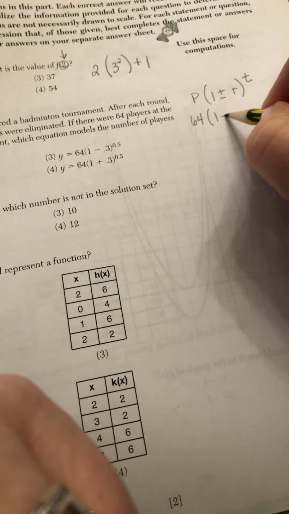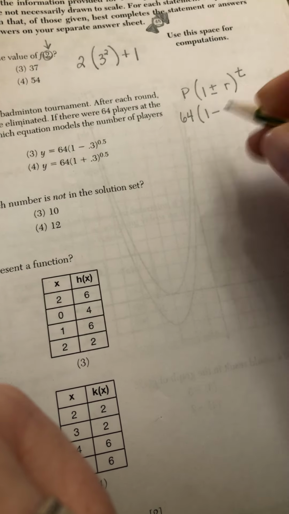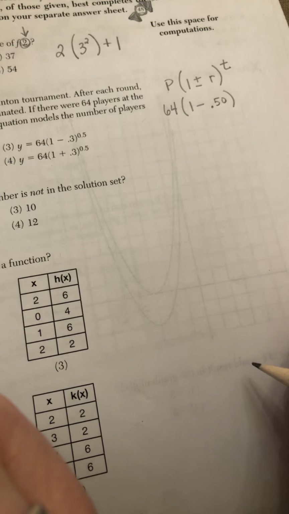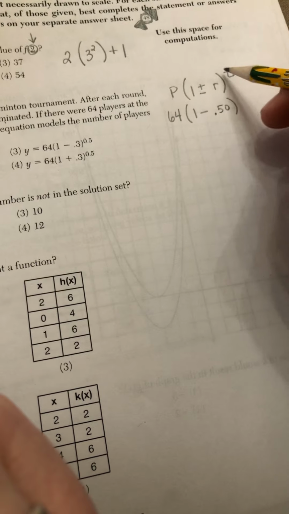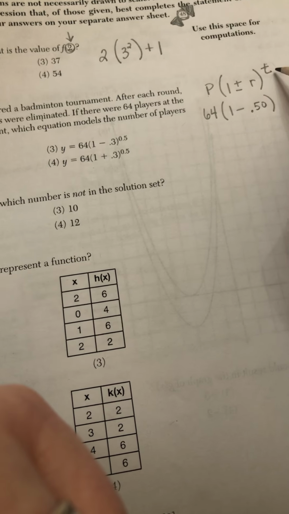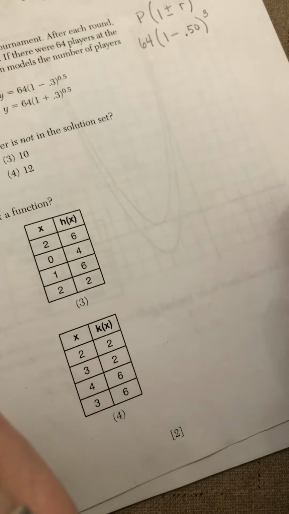So I'm going to take away half, which is 50%. I have to write 50% as a decimal, okay? T is time, or how long are you going to be studying this for? And we want to study this for 3 rounds. So I'm going to put 3 there.